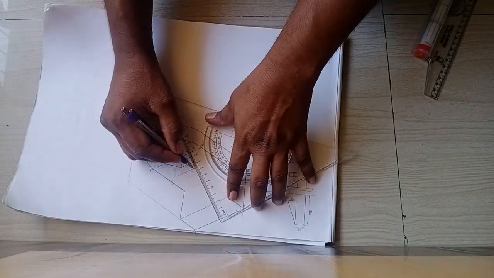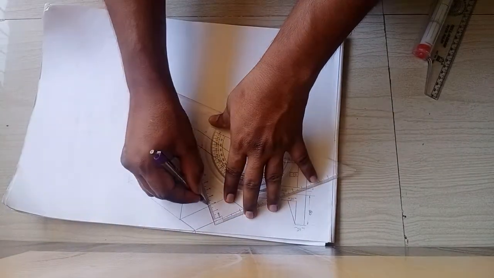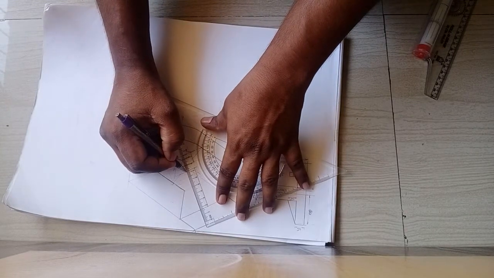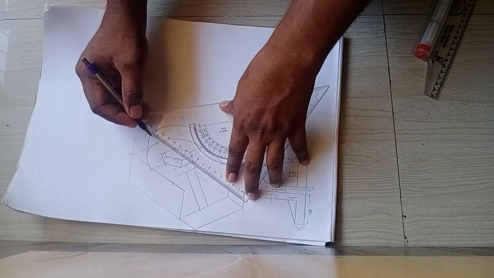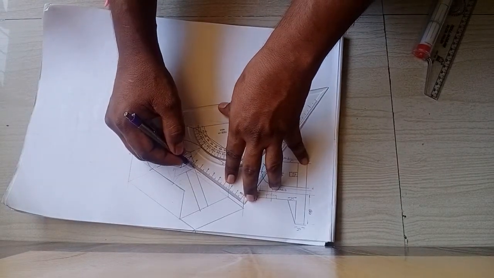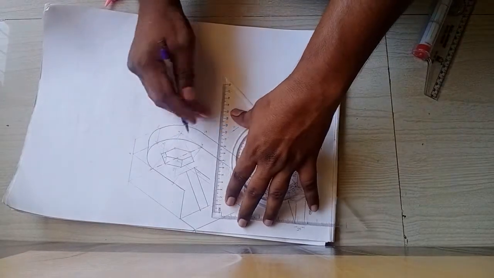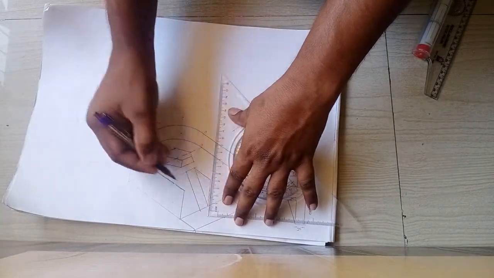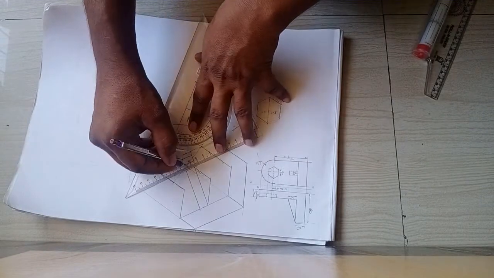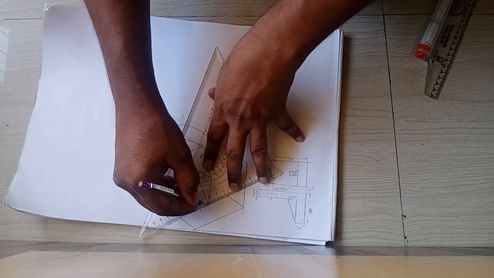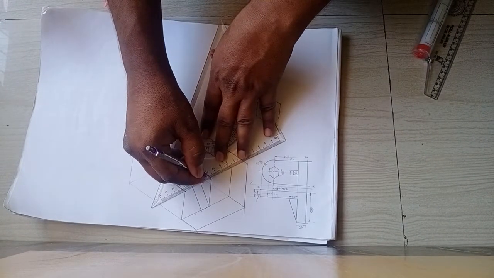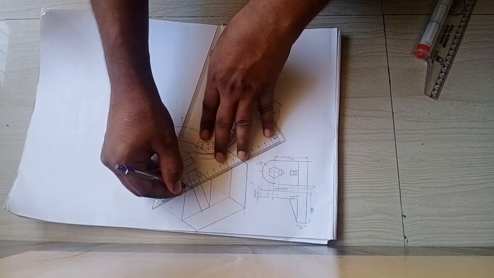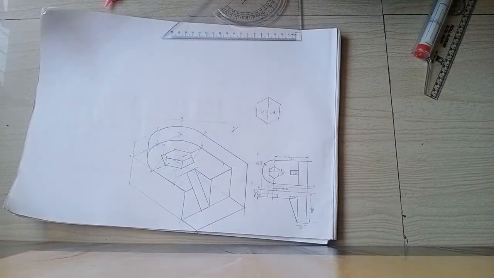Join these 2 points by a dark line, again a dark line, then parallel to this draw the line, again parallel to the length, parallel to the height, draw the line, and this will be again dark. Then parallel to the width, from this corner draw the line; this side also there is a line. Okay, so this will be the complete object.